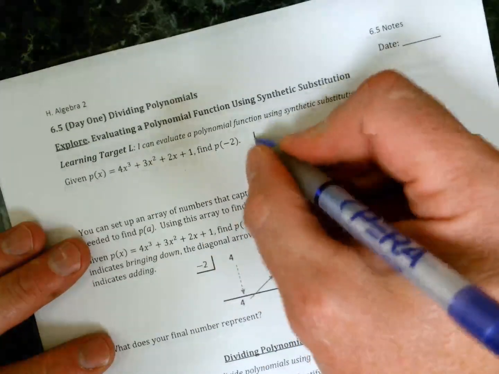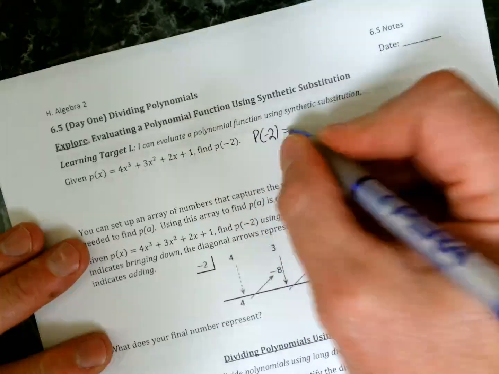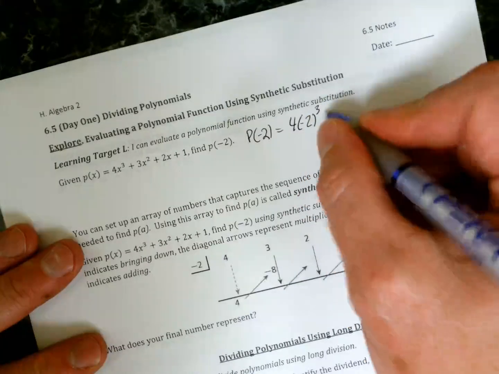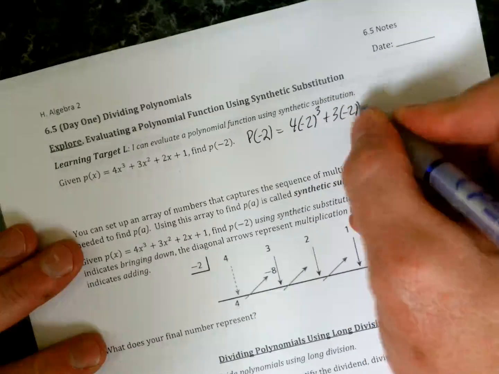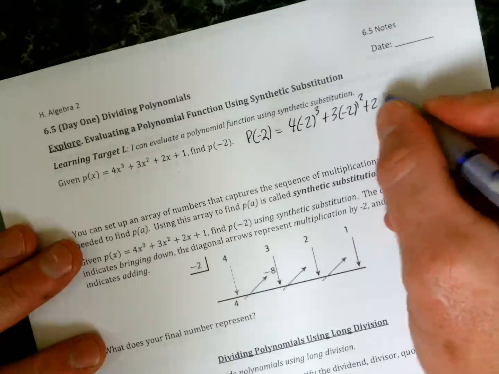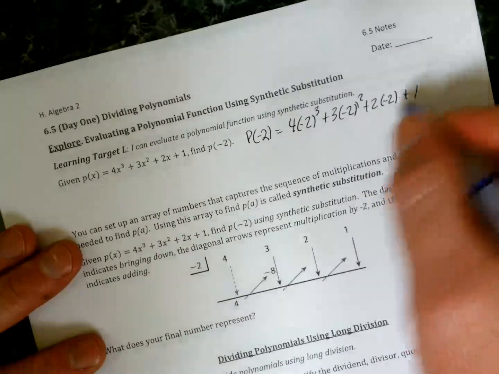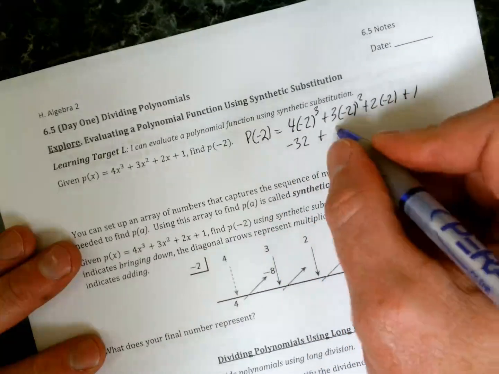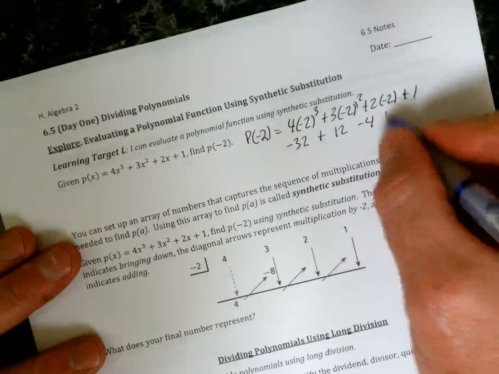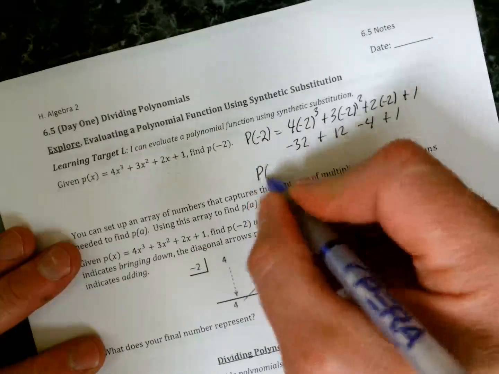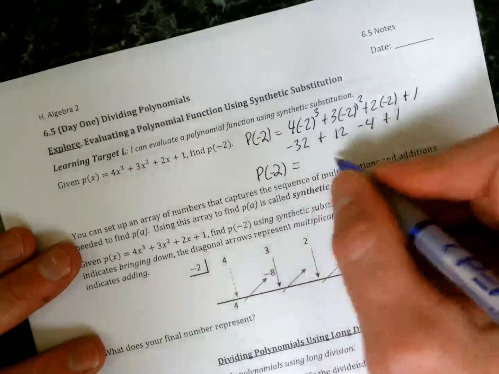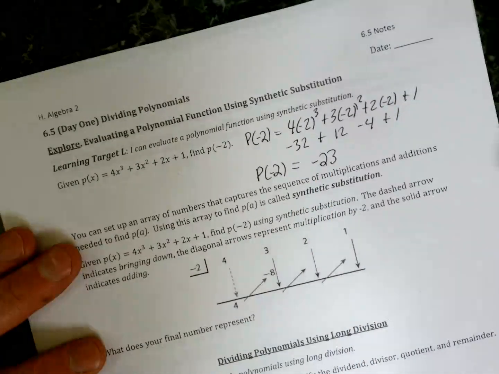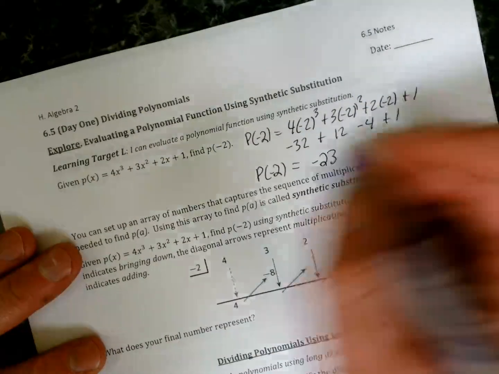We can plug in p of -2 equals, and you can go down and replace all those x values with a -2. I can just plug all those in, plus 2 times -2 plus 1. If I do the math, that's -32 plus 12 minus 4 plus 1. When you add all of those, I've previously worked this out, I'm not really doing it in my head here, but it's -23. So when I plug in a -2, I get -23.